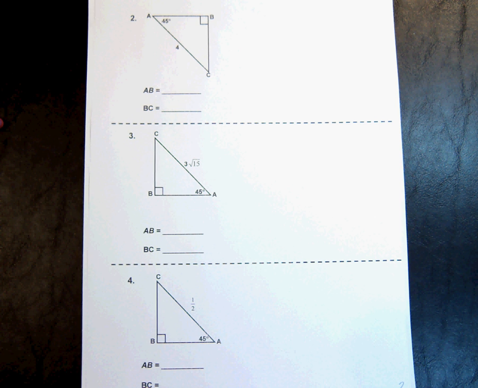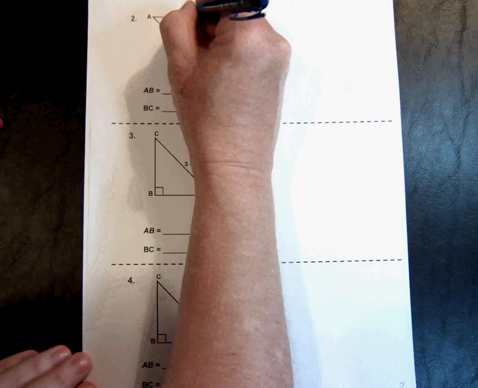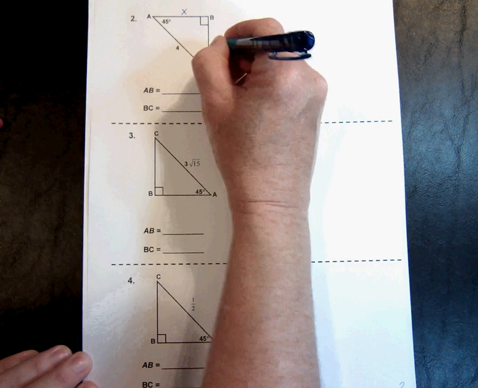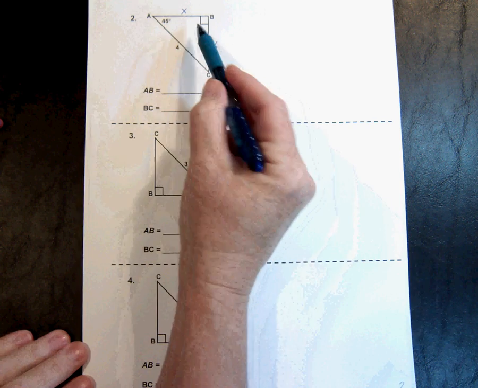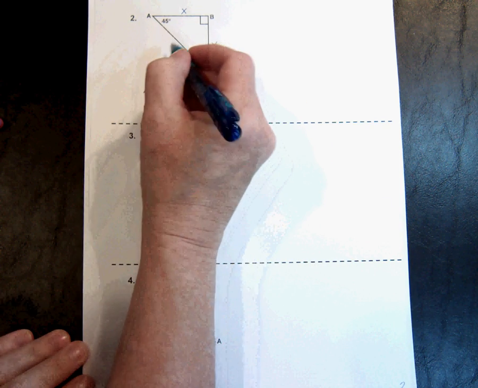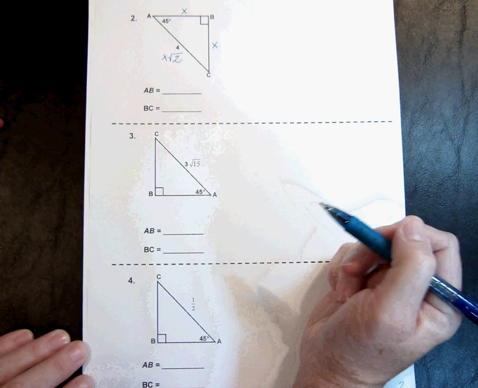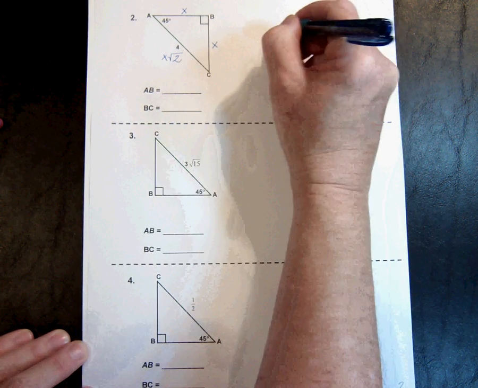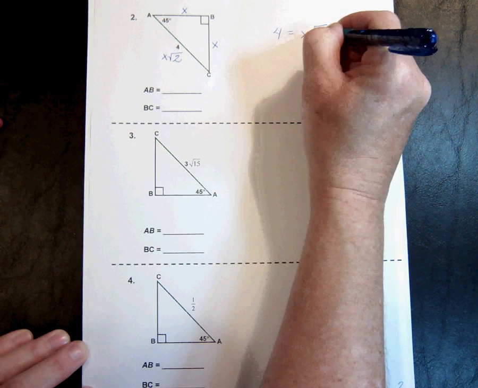Again, it's a good idea to label the sides knowing the values. This is an X, this is an X, because those are my side lengths. The value across from the 90-degree angle is always equal to an x square root of 2. So how you show this is that 4 is equal to x square root of 2.